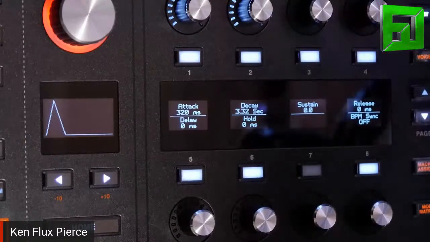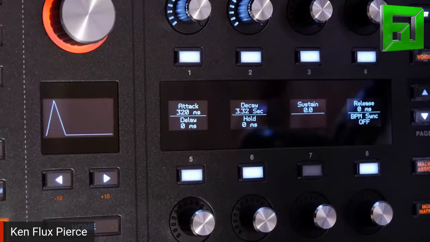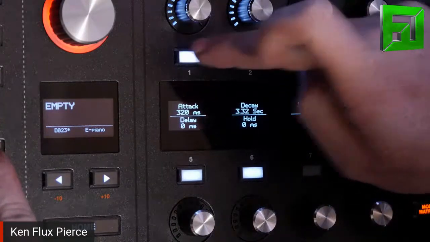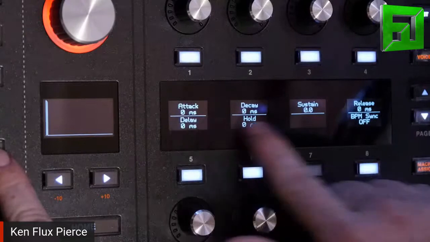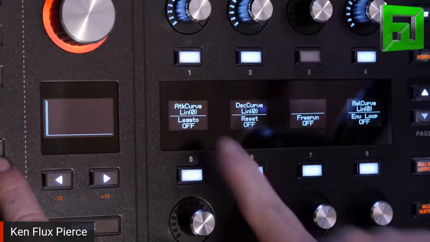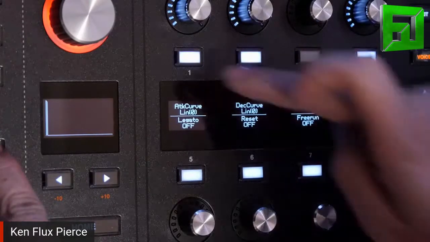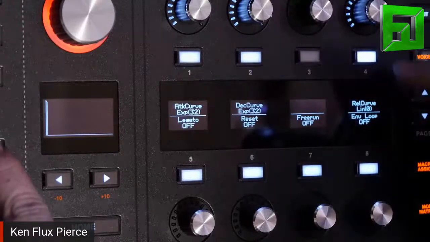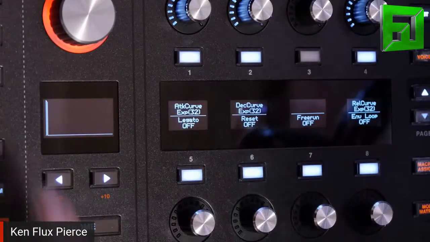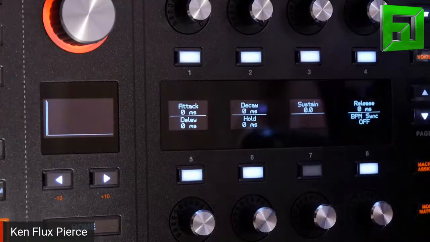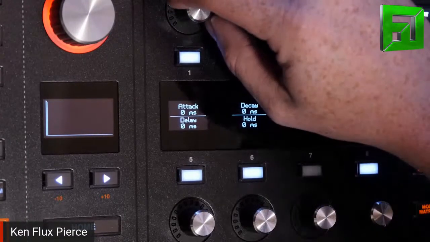Here's a little pro tip. If you were on a blank patch and you hit init and then the attack and decay, it's going to reset that. If you go to your curves, hit init and press attack, decay, release, it's going to set it to an initialized value of 32, which is kind of useful if you just want to quickly get an exponential value on there.